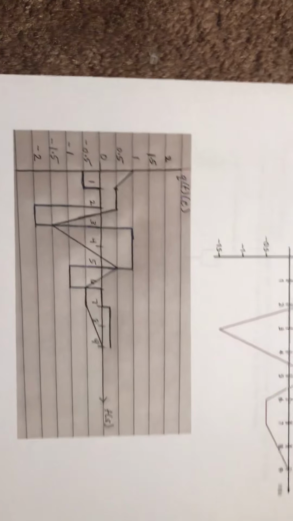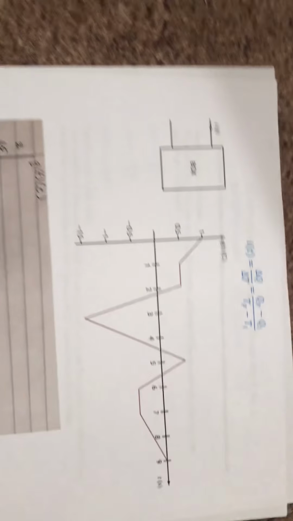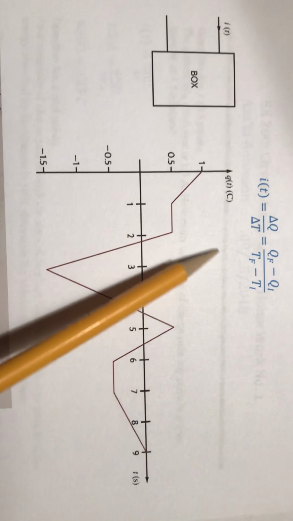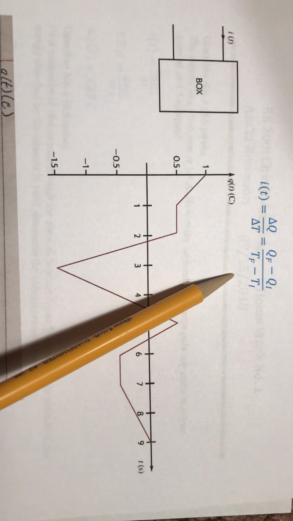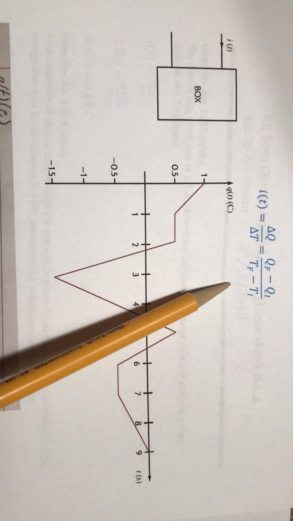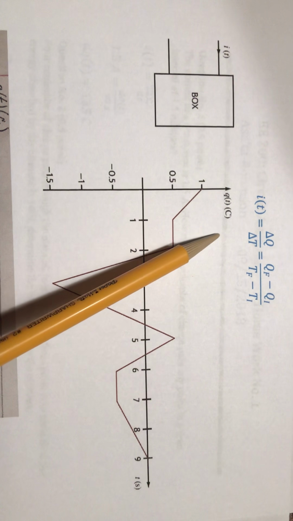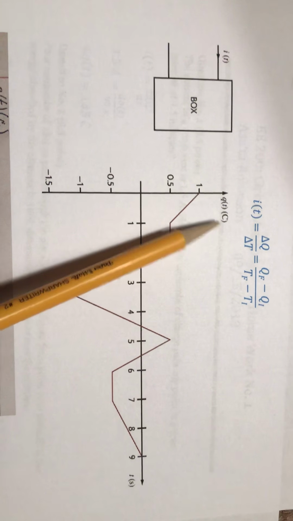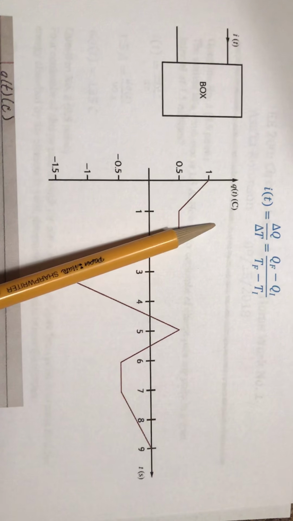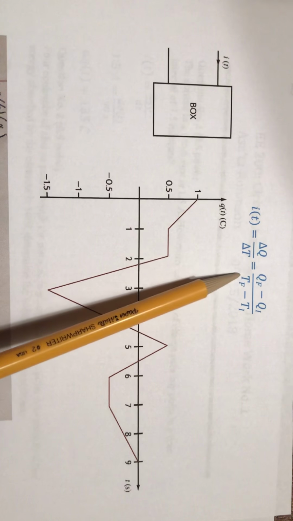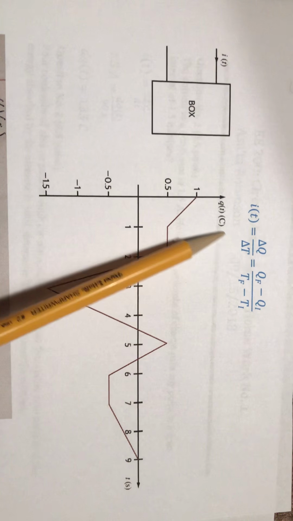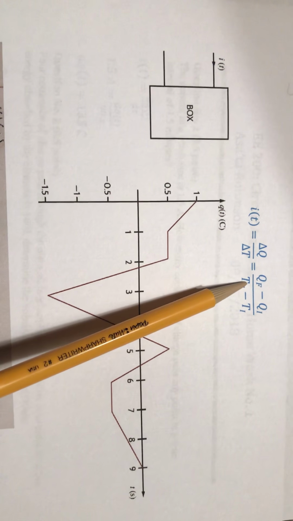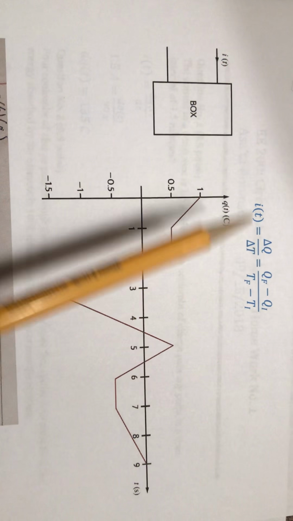So, this is the plot that is given, and this is the equation that I will be using, which is I equals the change in Q, the change in charge, over the change in time. And when we're finding the change in anything, we take the final and we subtract the initial from it.